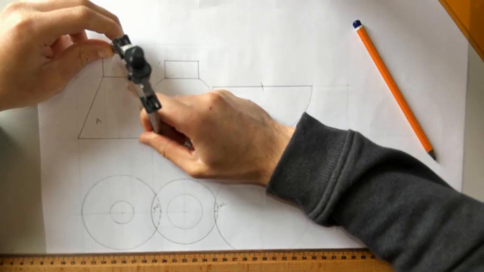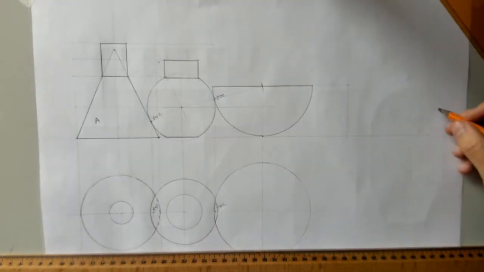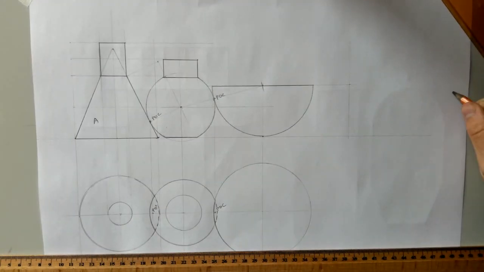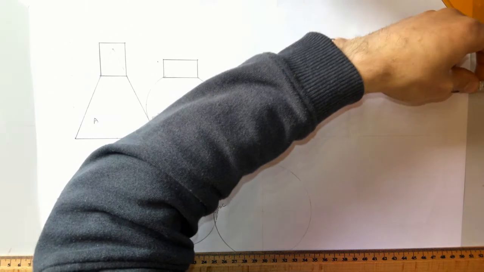I can take that distance there on my compass, and I'll just set my centre point out around here, just make sure it doesn't go off the page. And I'll just swing an arc like that there. And what I'm going to do is to find out all my points along it, just like we usually do.